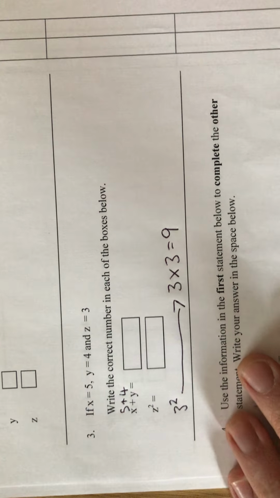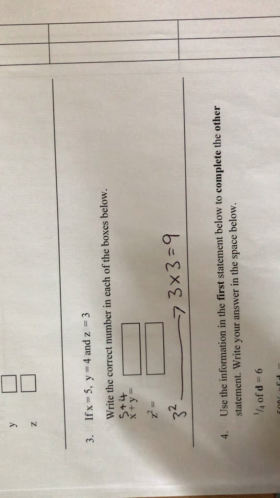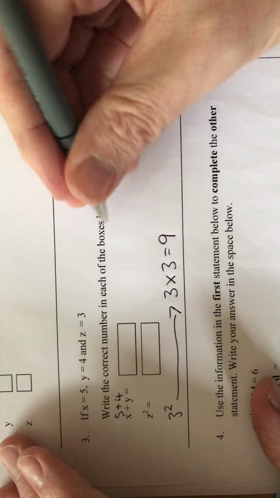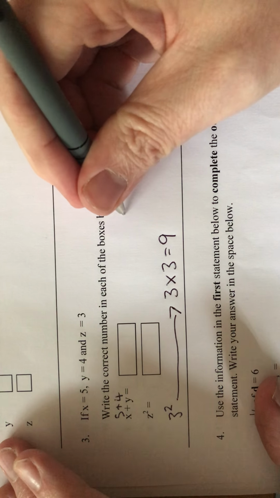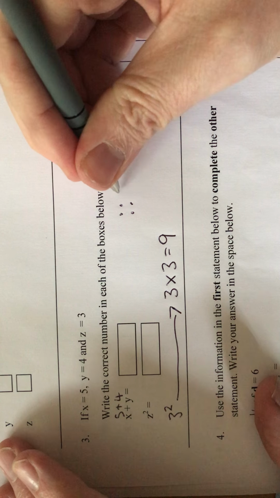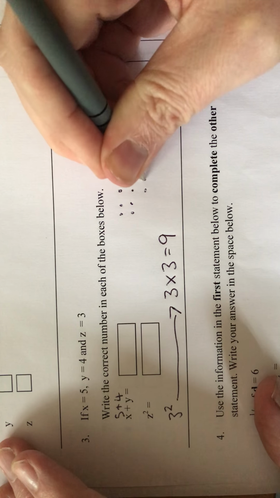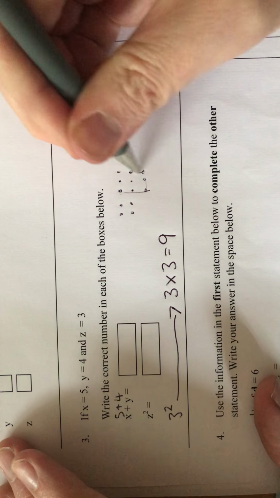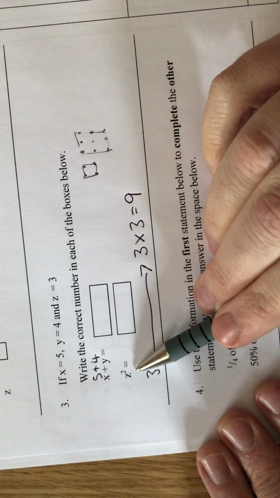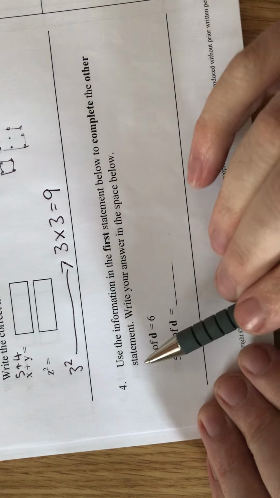If you remember, square numbers are where you take a number and you multiply it by itself. And if you arrange those answers into dots, they actually make a square. So we'll start at 2 times 2. 2 times 2 is 4. There's your square. 3 times 3 is 9. And there's your square, okay? And that's why they're called square numbers. So when you see that there, that just means multiplied by itself. It'll be a square number.